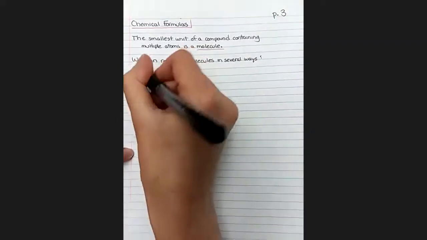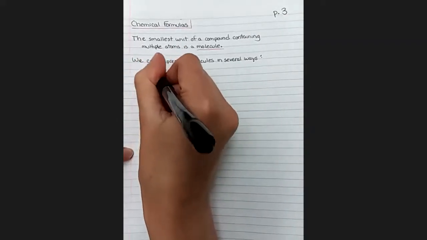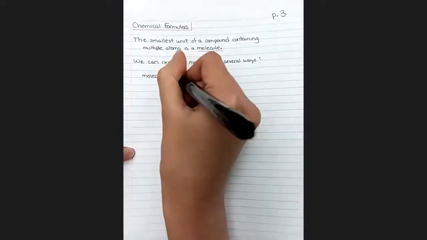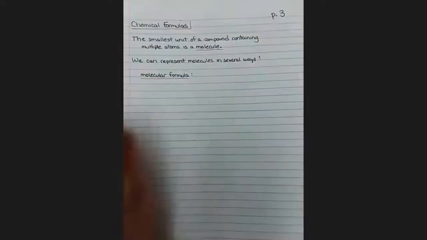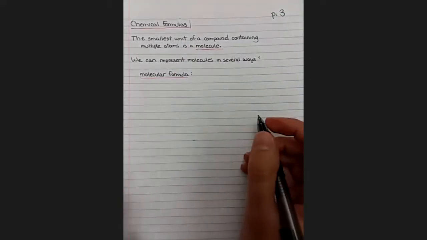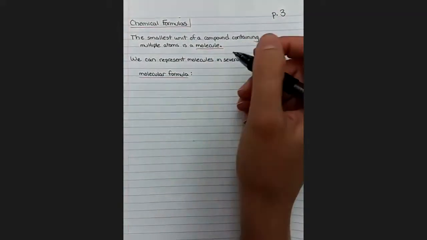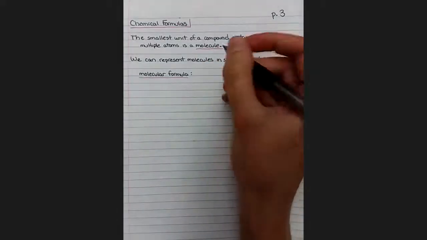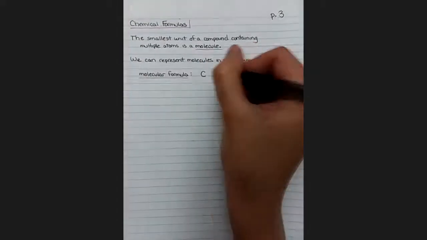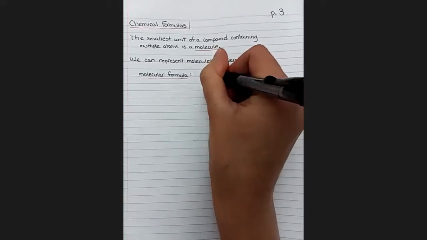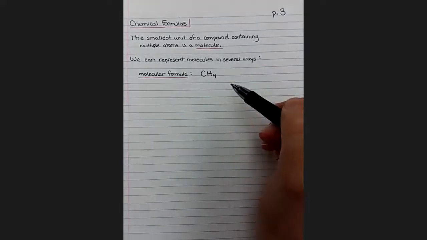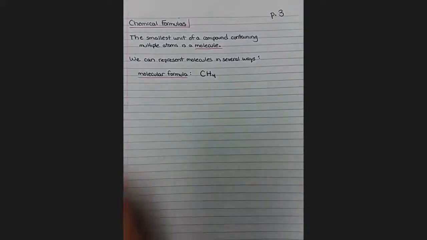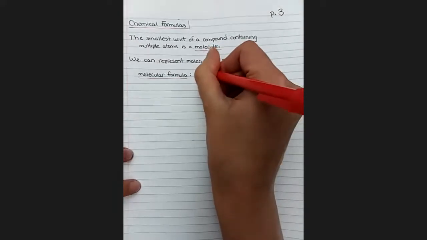So the first and simplest way we can represent a molecule is by writing the condensed version, which is called a molecular formula. And these are the sorts of things you've seen before. We're going to use methane as an example. So when we write the molecular formula for methane, we simply write the chemical symbol for carbon and the chemical symbol for hydrogen with a subscript 4 to indicate that there are 4 hydrogen atoms in this molecule and 1 carbon atom in this molecule.